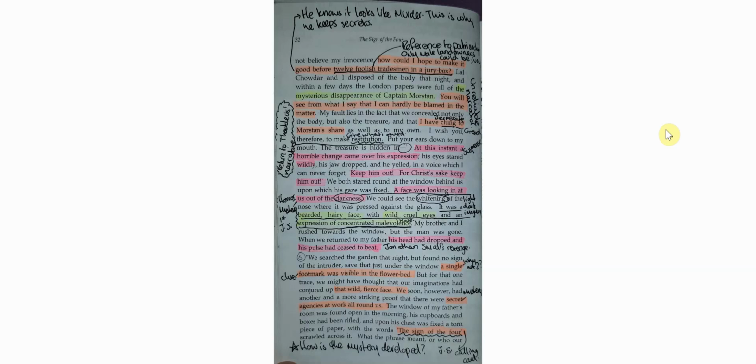At this instant, a horrible change came over his expression. His eyes stared wildly, his jaw dropped, and he yelled in a voice which I can never forget, "Keep him out! For Christ's sake, keep him out!" We both stared round at the window behind us, upon which his gaze was fixed. A face was looking in at us out of the darkness. We could see the whiteness of the nose where it was pressed against the glass. It was a bearded, hairy face with wild, cruel eyes and an expression of concentrated malevolence. My brother and I rushed towards the window, but the man was gone. When we returned to my father, his head had drooped and his pulse had ceased to beat.